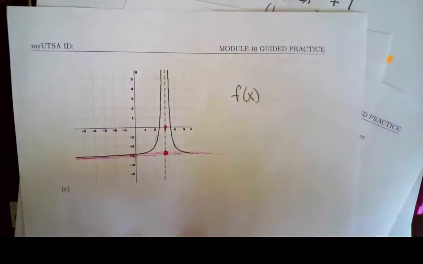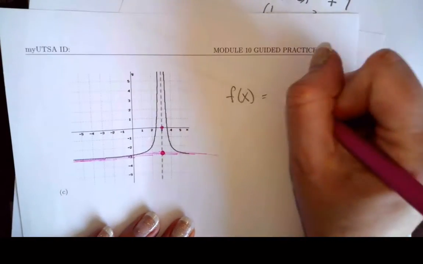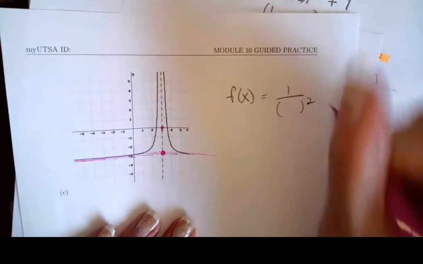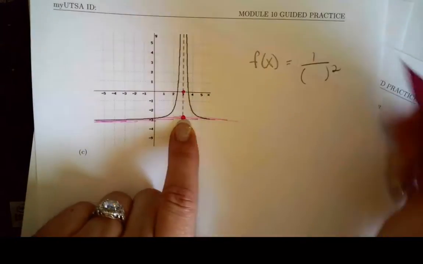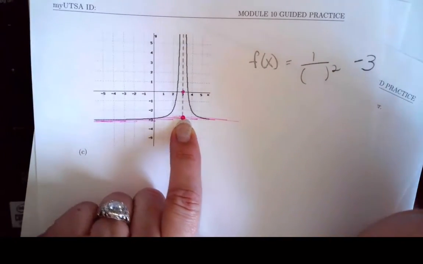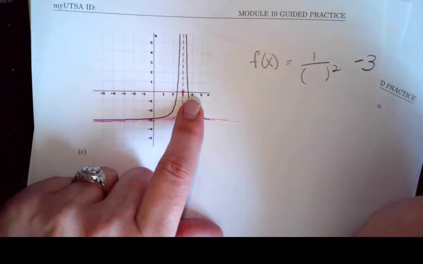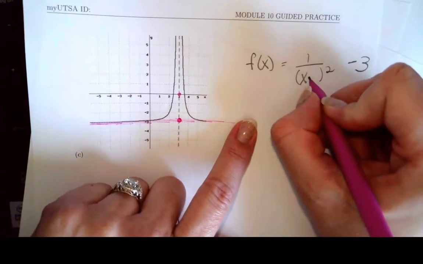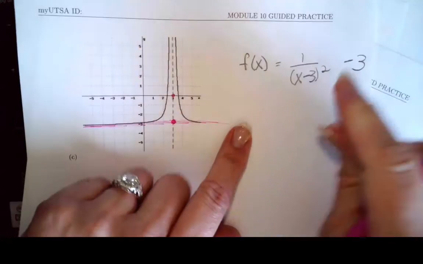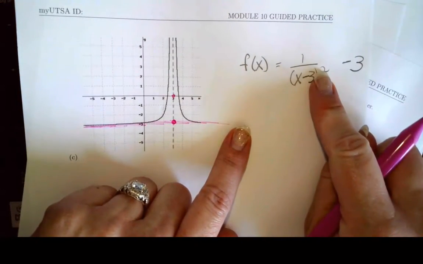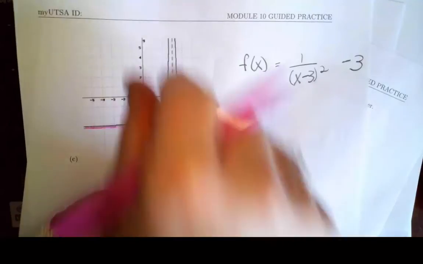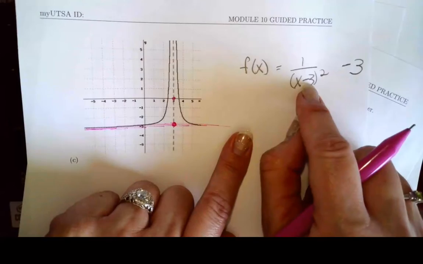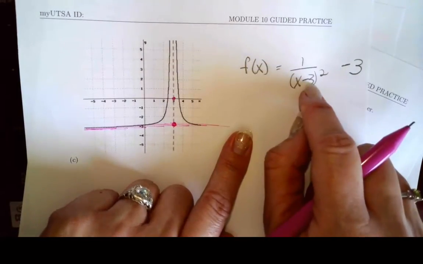So let's do the function first. So I've got a 1 over x squared. I'm going to drop this thing 3 units. So -3 on the end. I also need to move right 3 units. So in with the x, I'm going to put x minus 3. That tells me in the denominator of something being squared, okay, that means I went right 3 units.